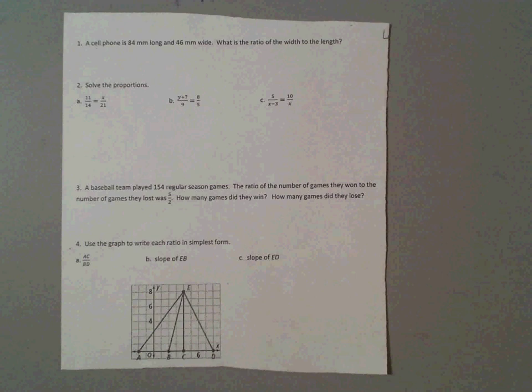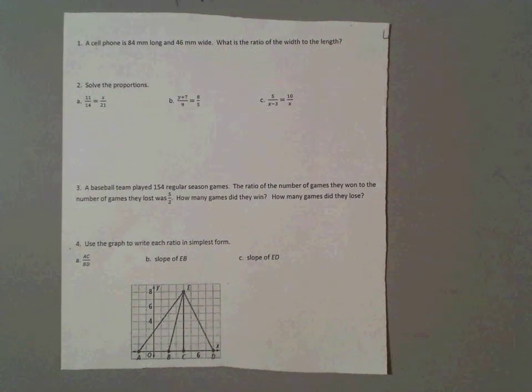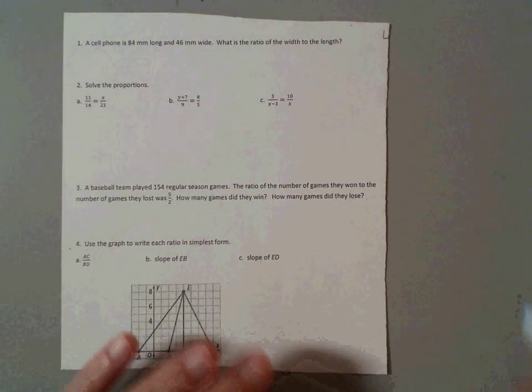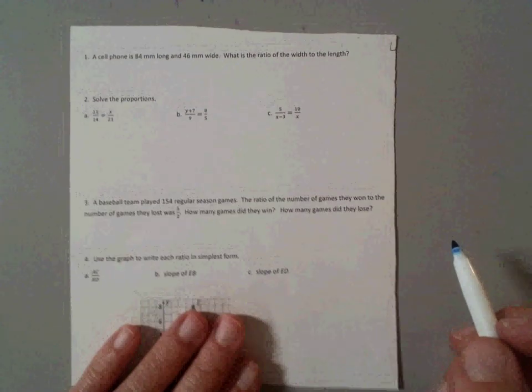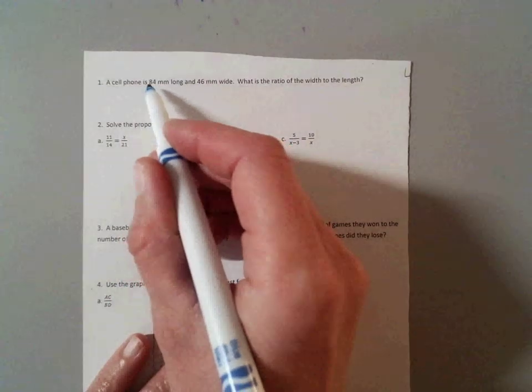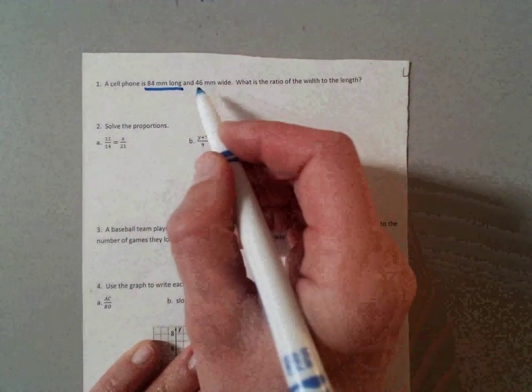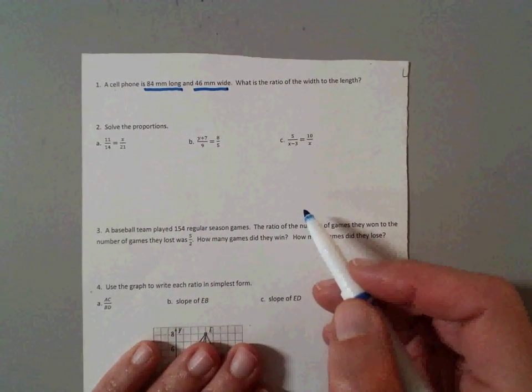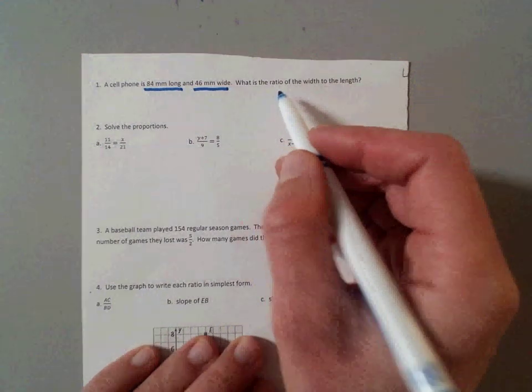Let's do some of these together, and then some of it I'm going to just let you practice, okay? All right, so here we go on number 1. A cell phone is 84 millimeters long and 46 millimeters wide. What is the ratio of the width to the length?